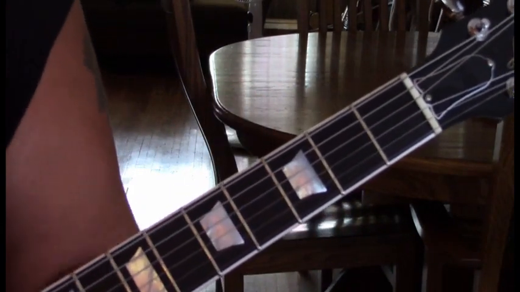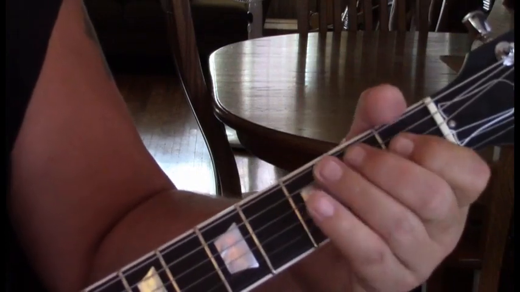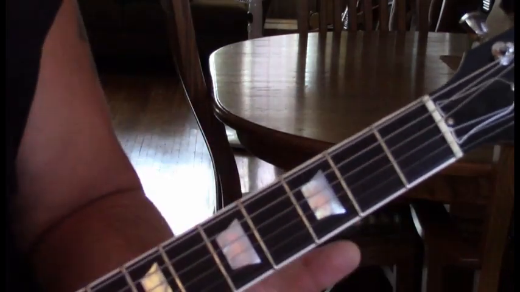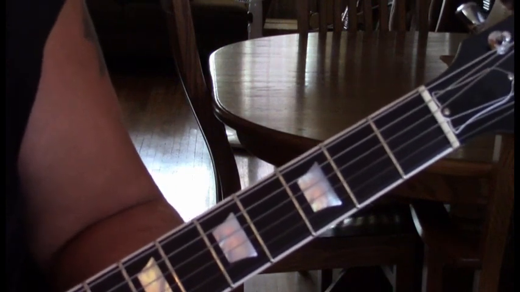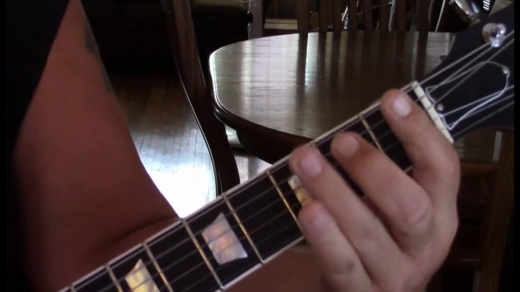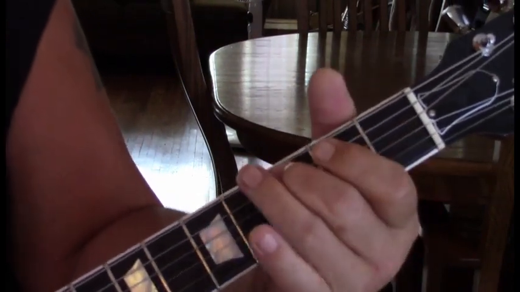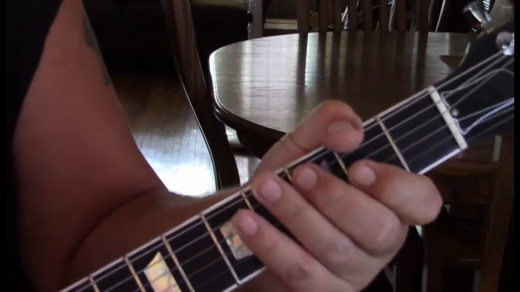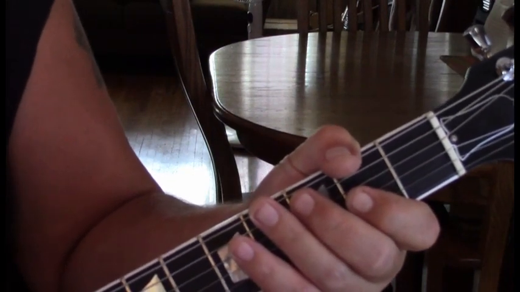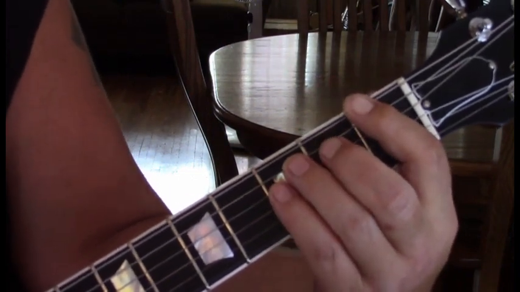Alright, so we're going to do the slide in and hit the open 3rd string again, which is the first half of the second measure. The last half of this second measure is just like the very first measure, first half. We'll do those extra notes.